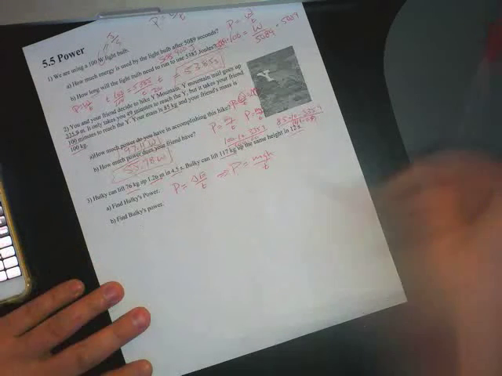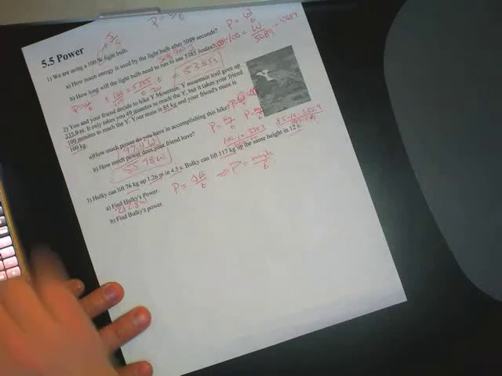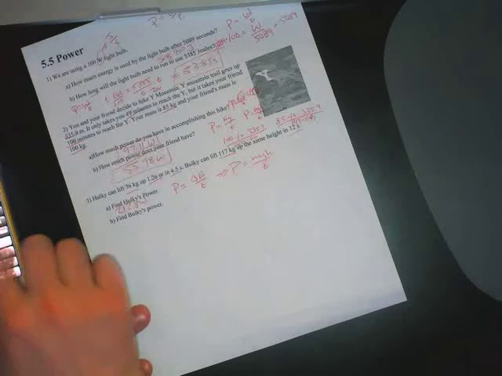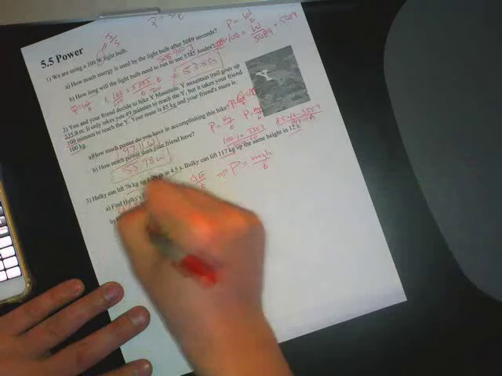Okay, 212.8 watts. Bulky is lifting 117 times 1.26 times 10, I forgot that one, divided by 12 seconds. So he's got 122.85 watts.